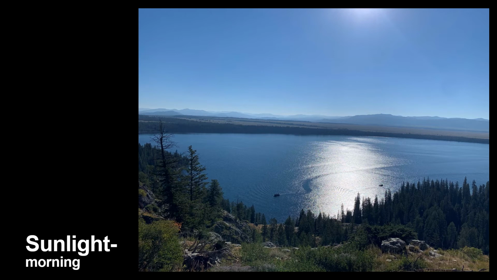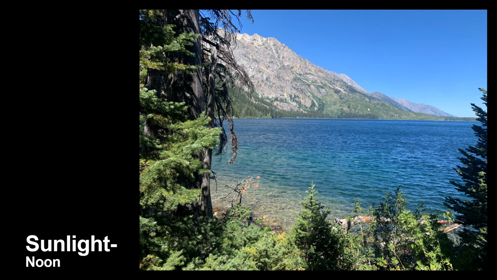This is a photo taken from Inspiration Point at the Grand Tetons. We had hiked up from where the last photo was taken, and now we had this really great view of Jenny Lake from this vantage point. We're now a couple of hours later at about noontime, and you can see how much bluer the water really is. It looks almost aqua, and you can see through to the rocks at the bottom where it's a bit shallower. So at this time of day, the sun is actually letting you see through the water a bit.